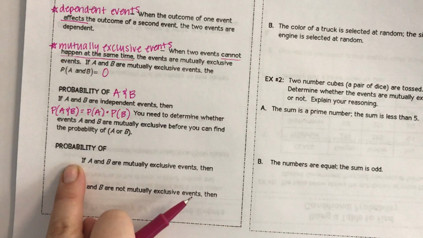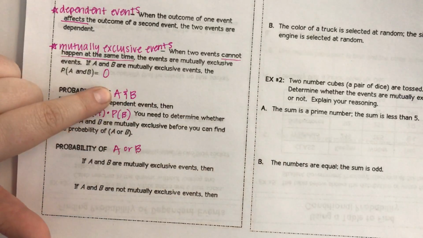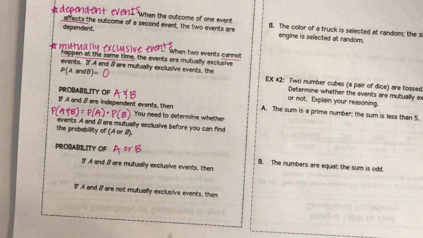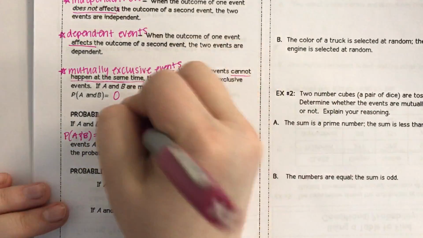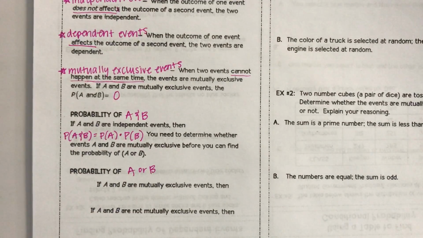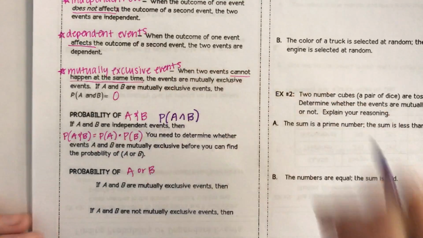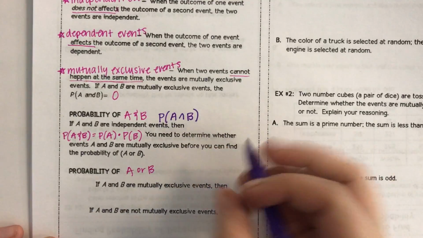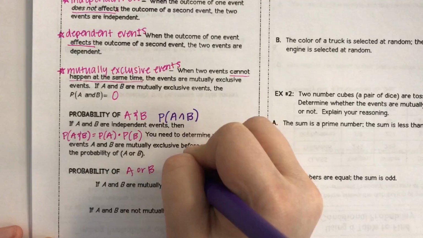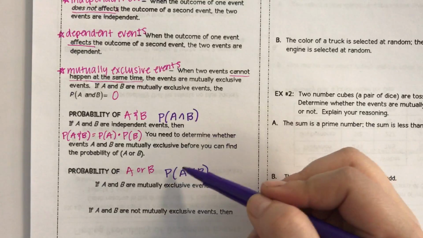Okay, so now this next one is the probability of A or B. We call this an intersection, we call this a union. So A and B versus A or B. I'm going to give you some notation here. You don't always want to write it like this. You want to write it as this in a different color so that you can see it better. Probability of A and B. That little symbol right there is like an upside down U, means and. A or B is actually a U. Intersection, union. Okay, so A and B, A or B.